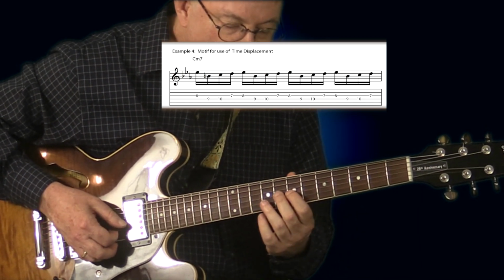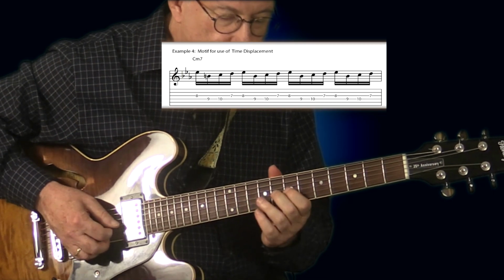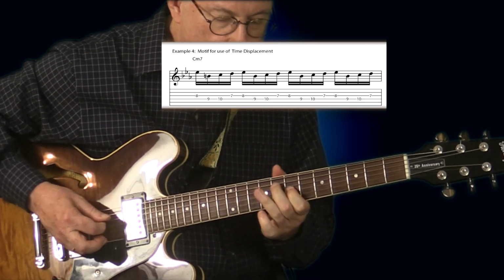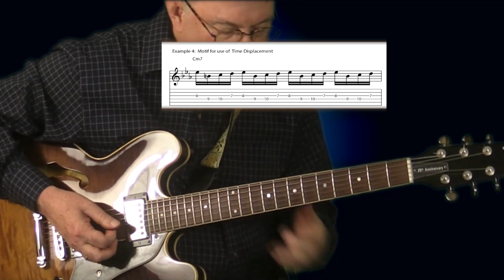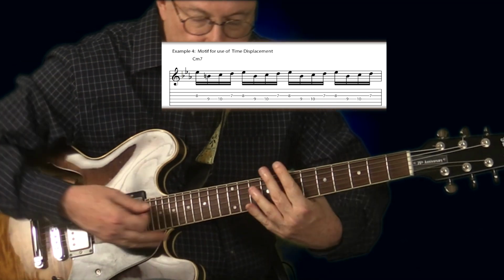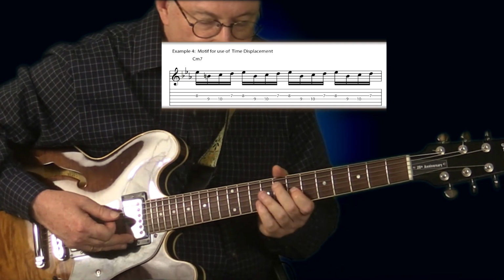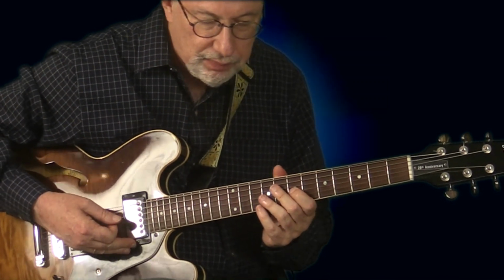Play around with the time using this motif. I go into triplets and just start expanding the time and then contracting it.